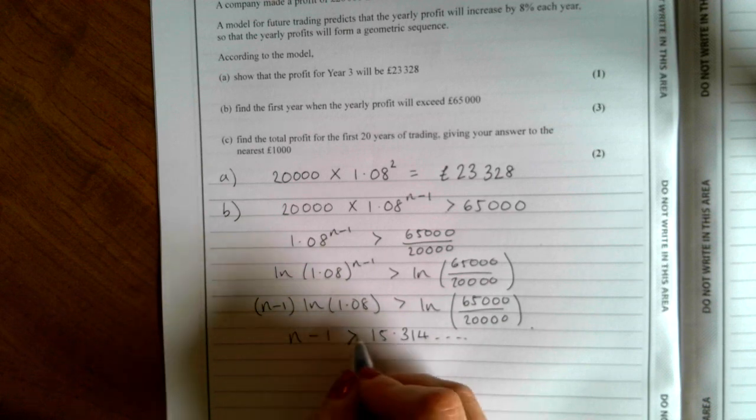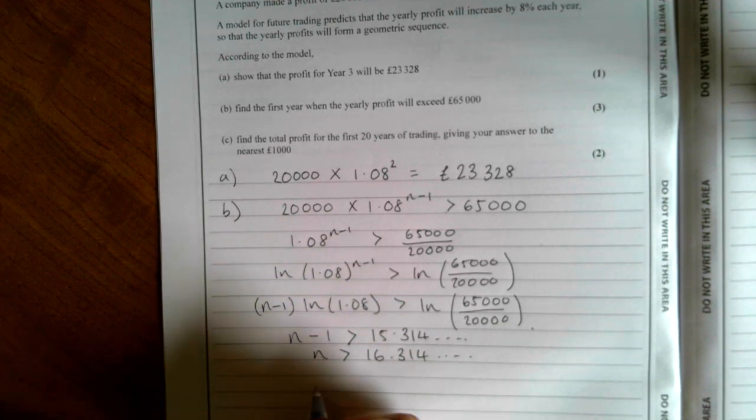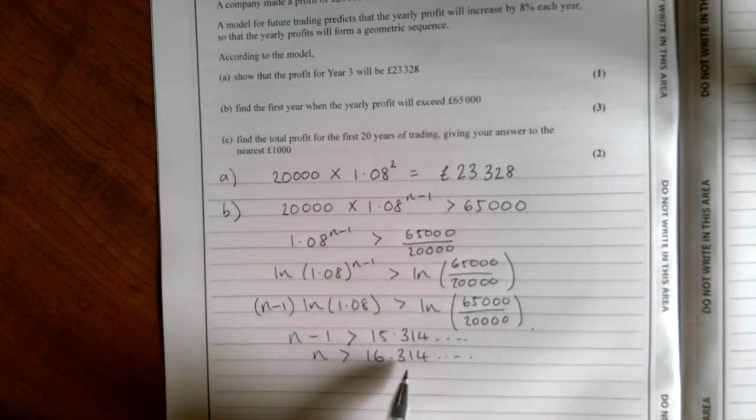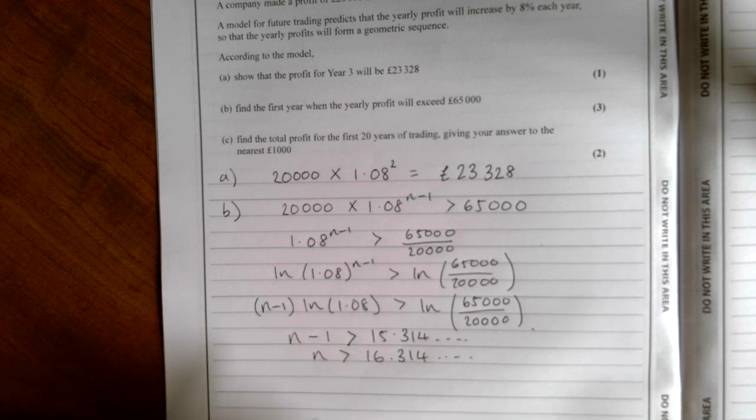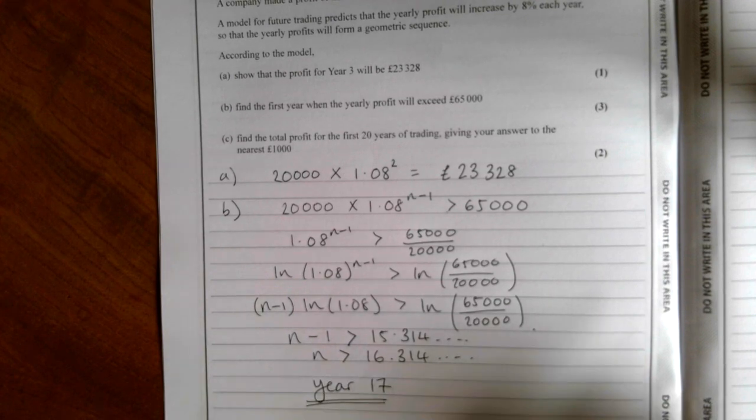And obviously if I add 1, I get that. So it would be at the end of year 17 that the profit will exceed £65,000. So I just have to make sure I actually answer the question.